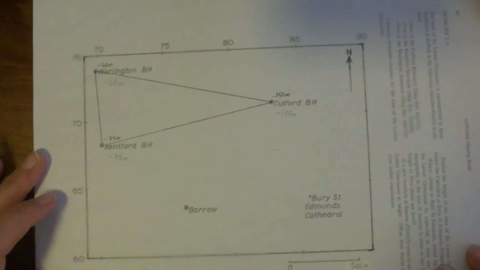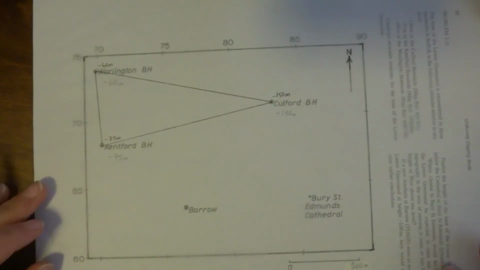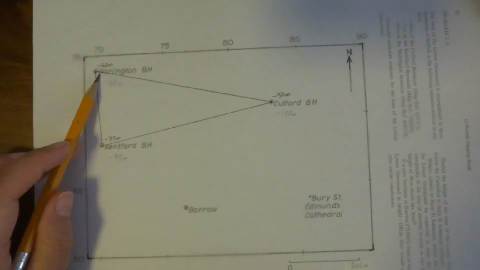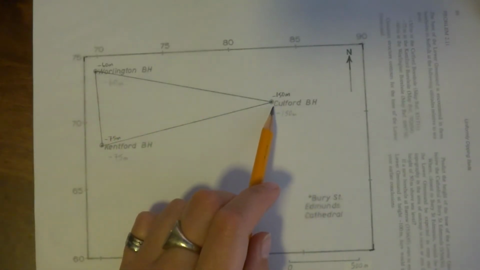Once we've connected our boreholes, the next step is to locate our highest elevation, which is the Worlington borehole at minus 60 meters, and the borehole with the lowest elevation, which is the Culford borehole at minus 150 meters.